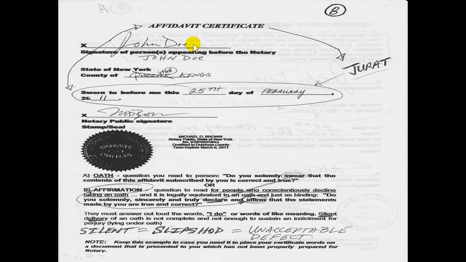And then we ask him to swear under oath verbally. This is the question we ask: Do you solemnly swear that the contents of this affidavit subscribed by you is correct and true? Once he answers out loud the words "I do" or words of like meaning, he becomes the maker of the affidavit above his signature. So while he didn't write it, once he swears to it under oath by an officer authorized to administer an oath, which is a notary public, he becomes the maker of it legally. And now an indictment for perjury is sustainable.